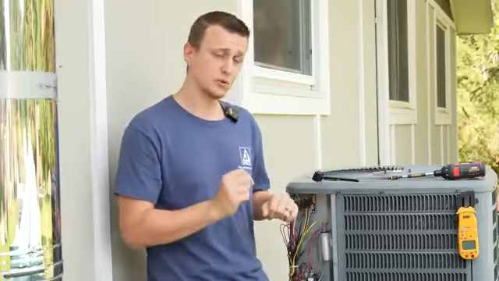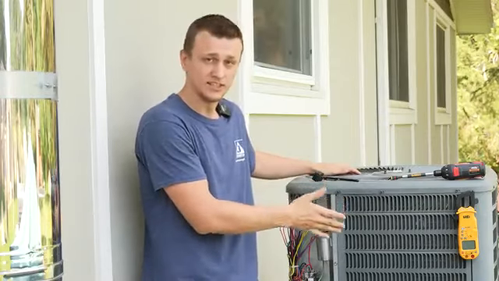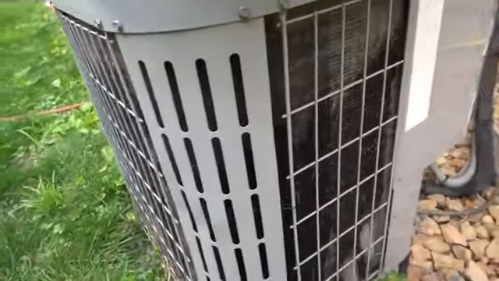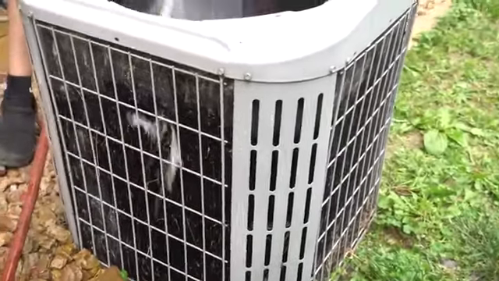That could be a sign that your unit is low on refrigerant. But before you jump to that conclusion, one thing I would try doing is washing down the condenser unit. It might be dirty. If you're not sure how to do that, I have a video for that as well. Maybe after you wash it down, that might just be all it needed.